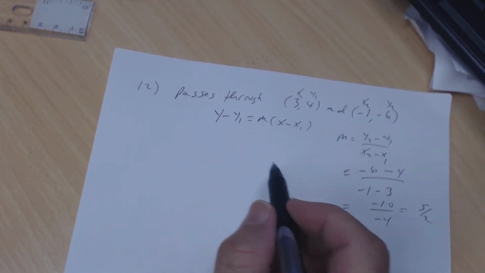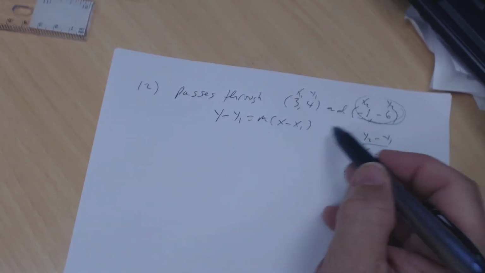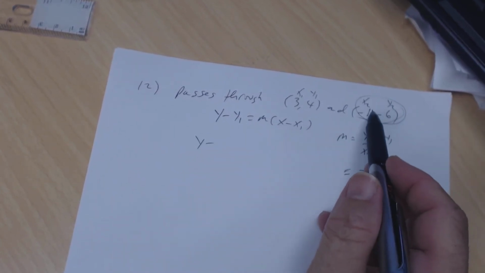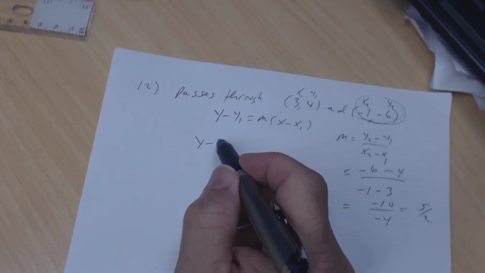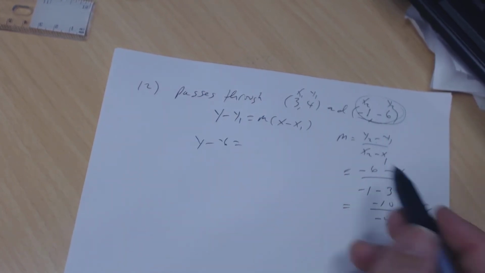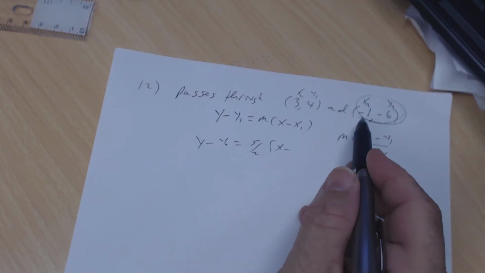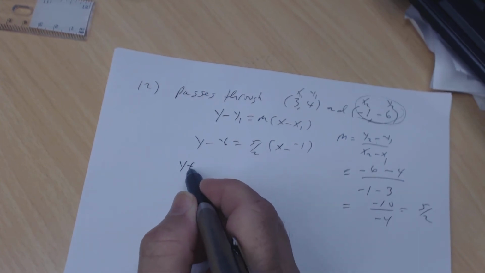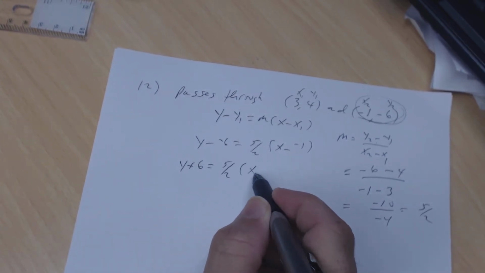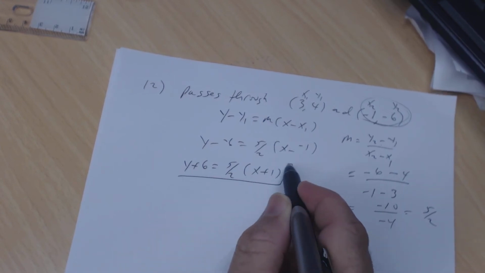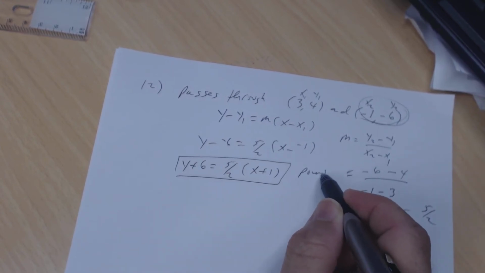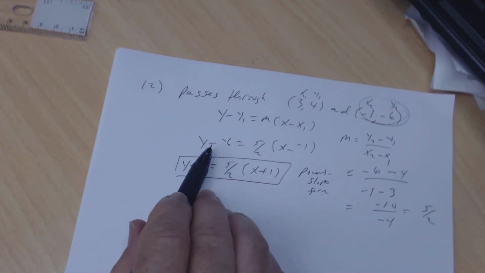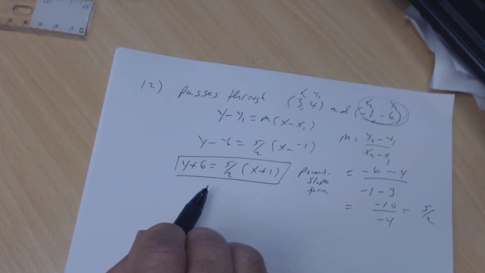Okay, so I'm going to plug things back in. This time let's use this as my point. So I'm going to get y subtract, now remember this is going to be y1, x1 now. So y subtract -6 equals the slope, which is 5 halves, times x subtract -1. Now rewriting this, it becomes y plus 6 equals 5 halves times x plus 1. So that's your point slope form. You've got to rewrite y subtract -6 as y plus 6.